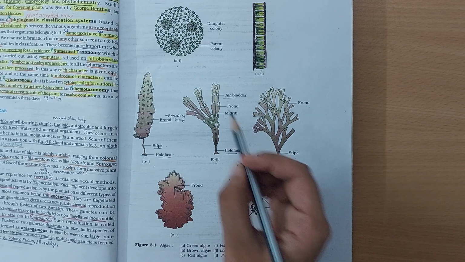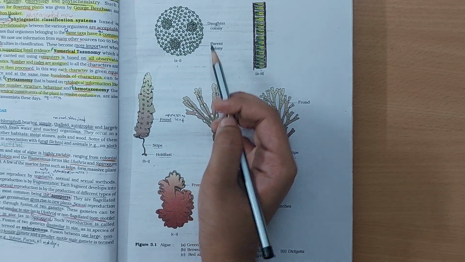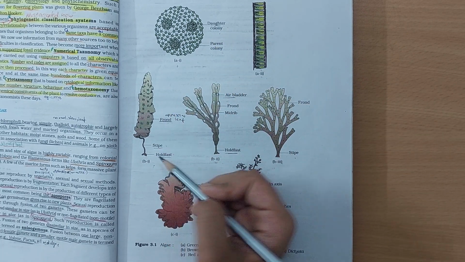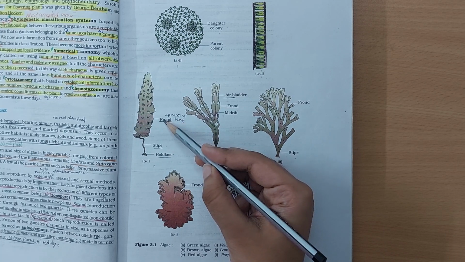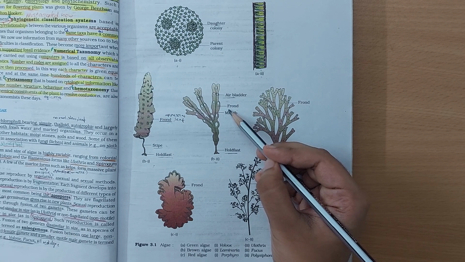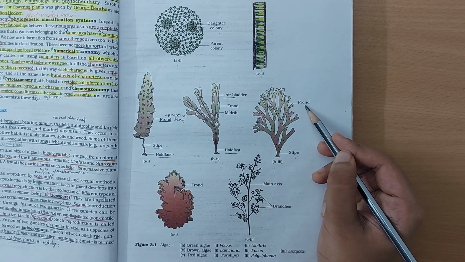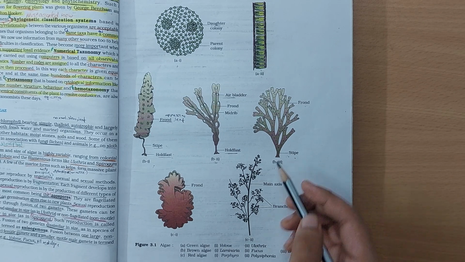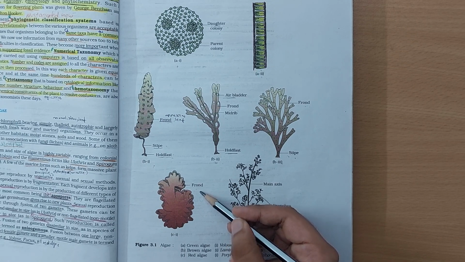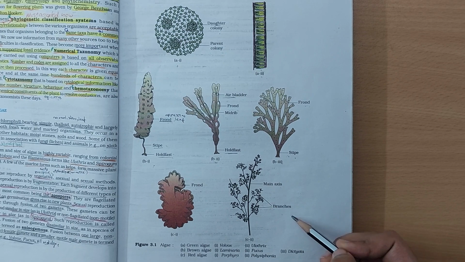So, green algae: Volvox, it is colonial with parent colony and daughter colony, and 2, Ulothrix. Brown algae: Laminaria, having frond, stipe and holdfast. Fucus having air bladder, frond, midrib, holdfast, and Dictyota with frond and stipe. C, red algae, this is Porphyra. 1, Porphyra with frond. 2, Polysiphonia with main axis and the branches.